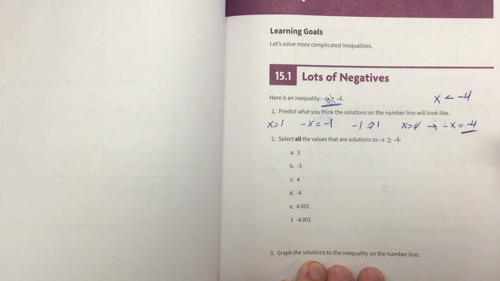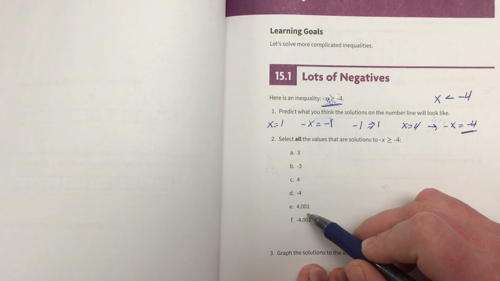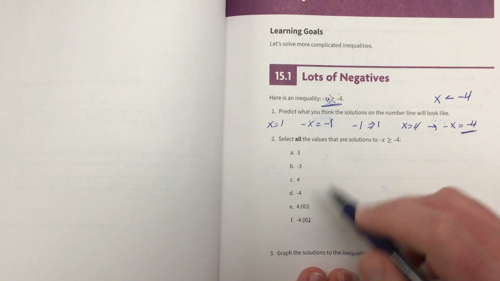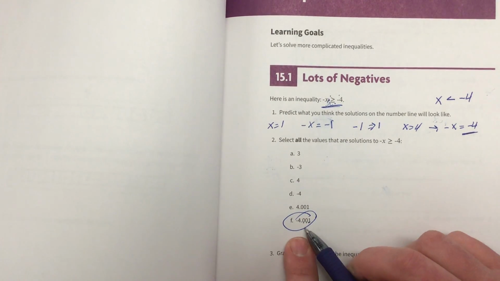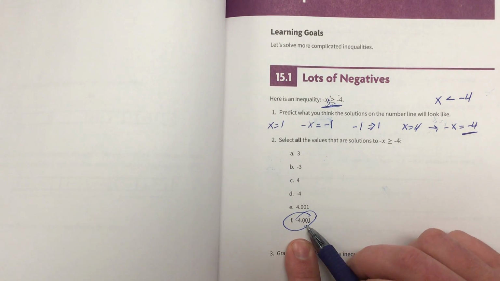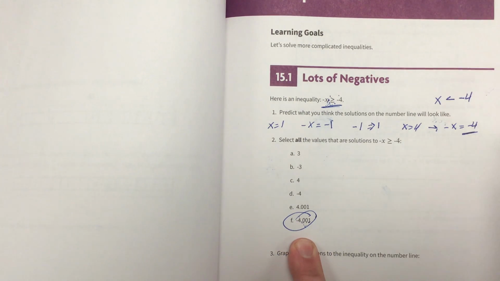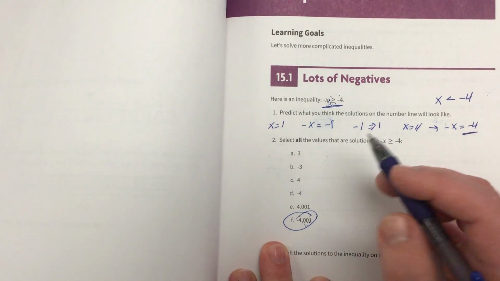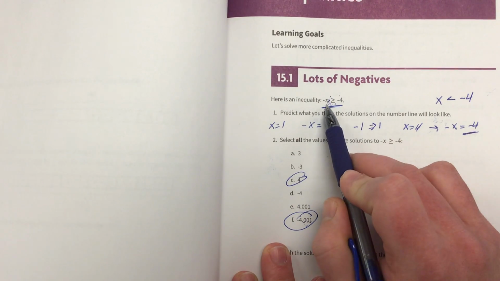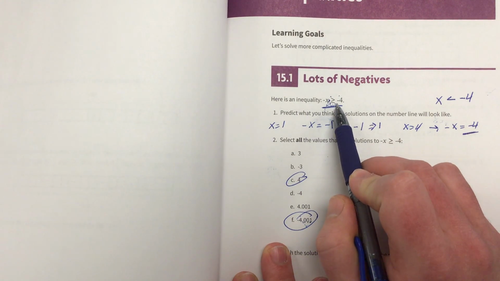All right. Jared, you got one here? Negative 4.001. This one? You're saying F? F would work, right? Negative 4.001 would flip the sign, so it would be 4.001, which is greater. Chesney? C would work. Negative 4 would turn into 4, which is greater than or equal to negative 4.